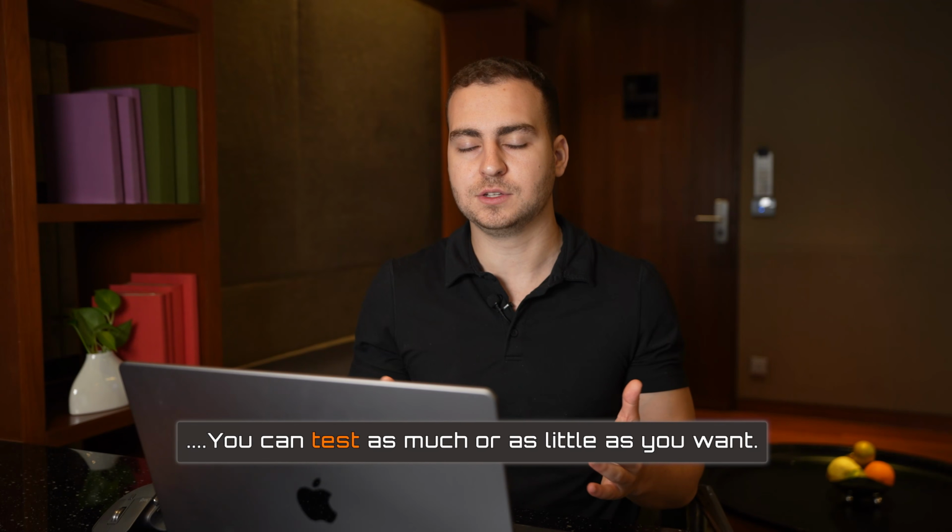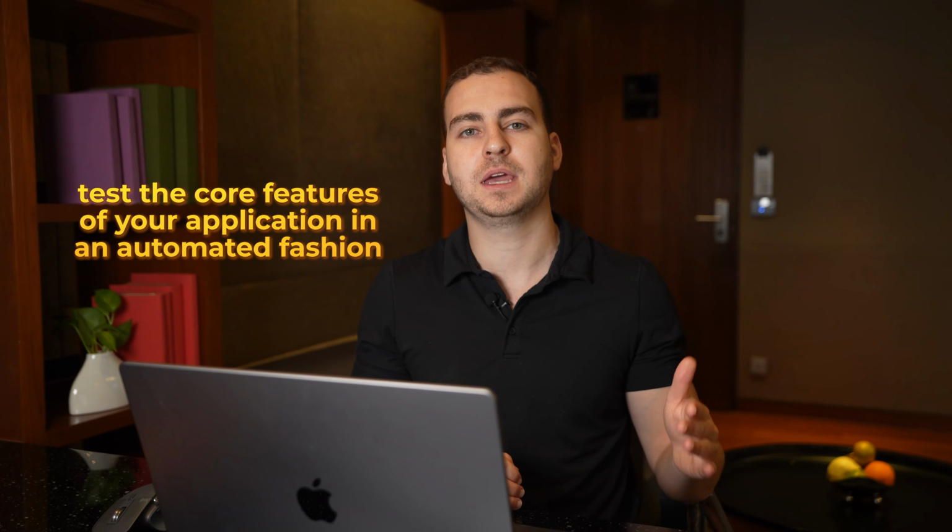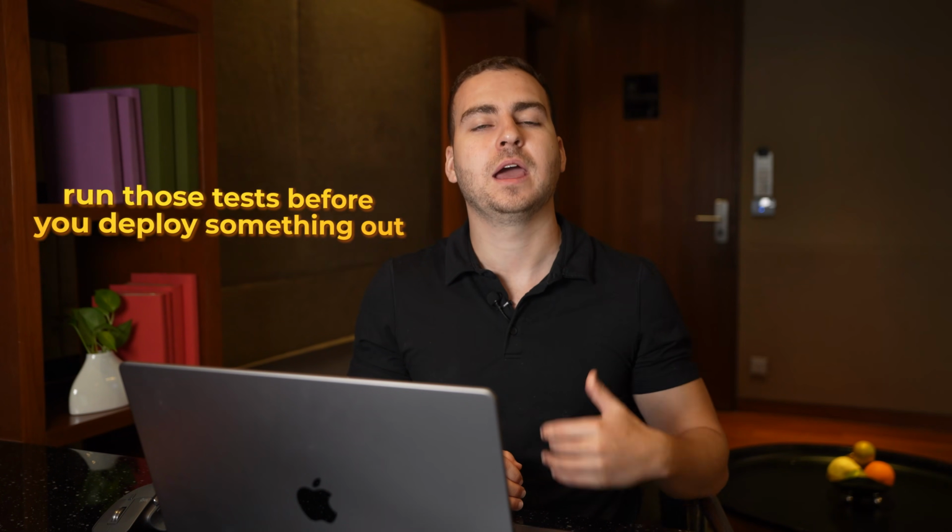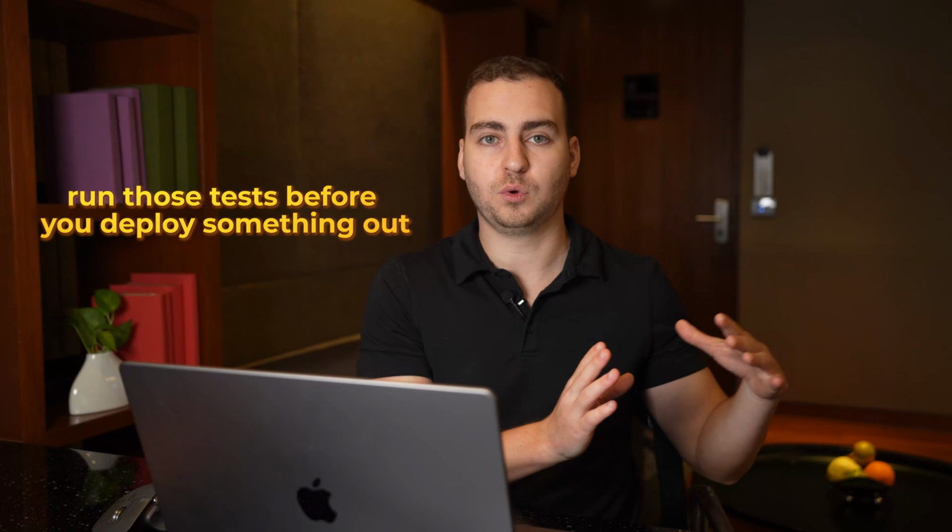Now, at the very minimum, you want to have AI generate test cases for the core important pieces of your application. So authentication, extremely important that you have automated tests for that, right? The rendering of the important UI pages so the app doesn't crash. Very important that you have tests for that. You can test as much or as little as you want, but generally speaking, you need to test the core features of your application in an automated fashion and run those tests before you ever deploy something out.